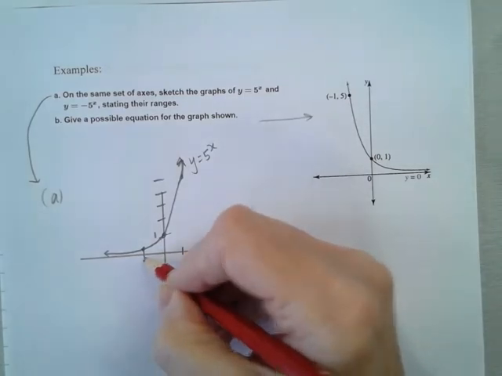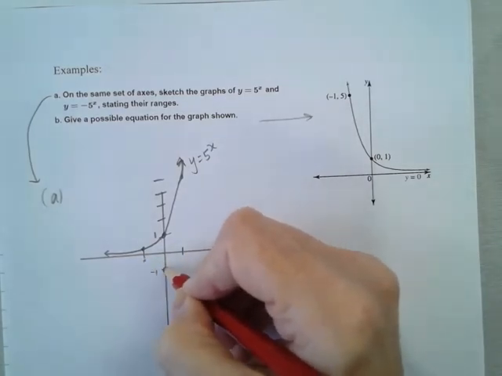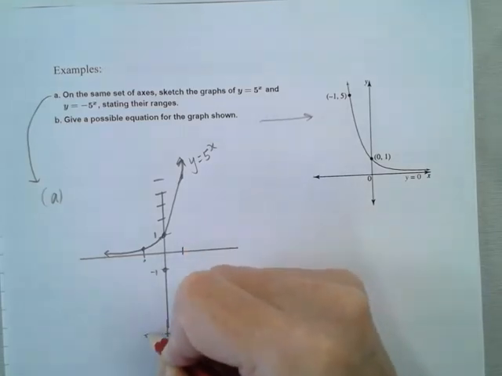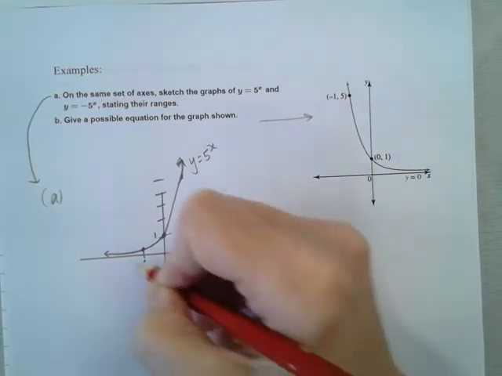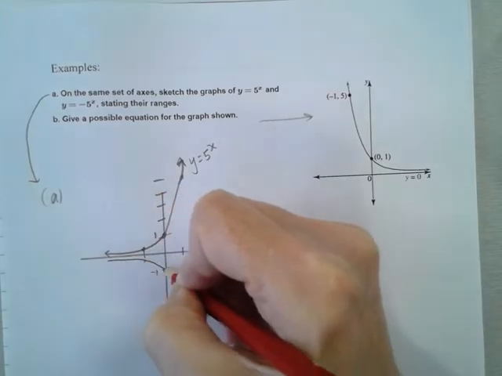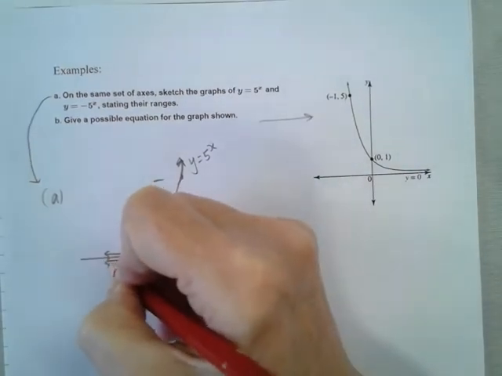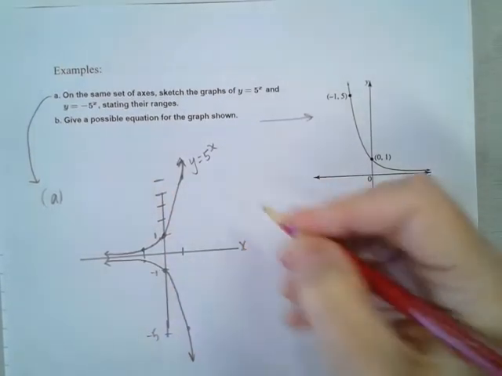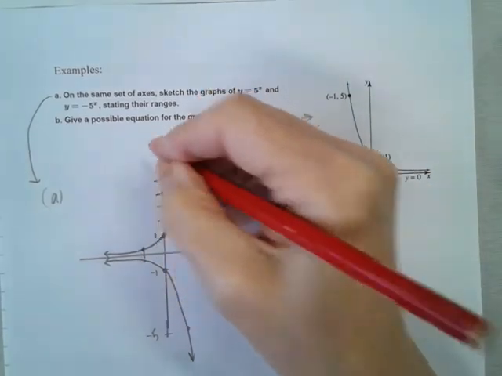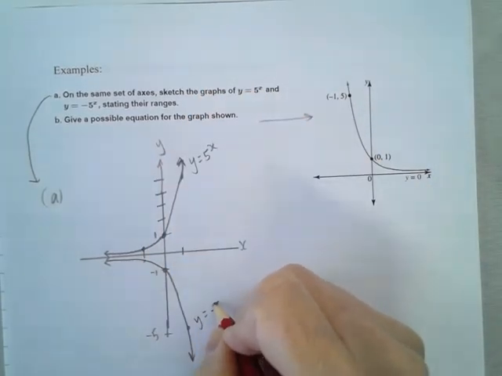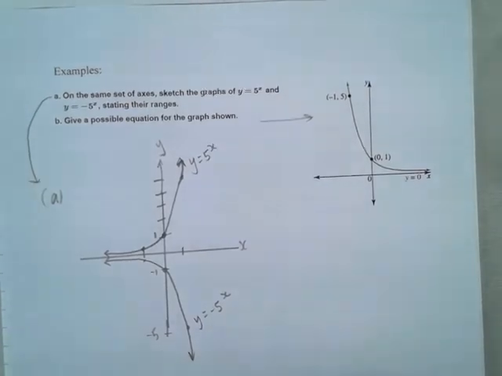So it looks like this. So when I have a negative out the front, it's the mirror image over the x-axis. I think we were used to that.